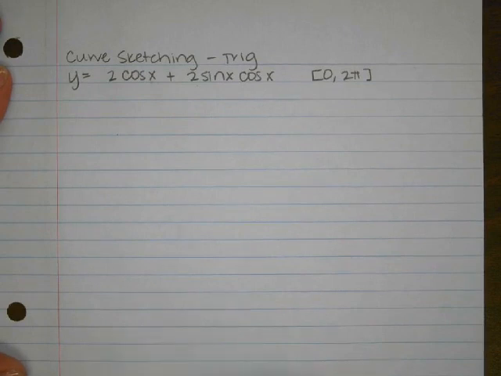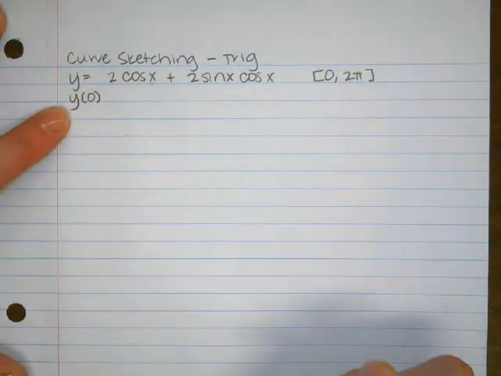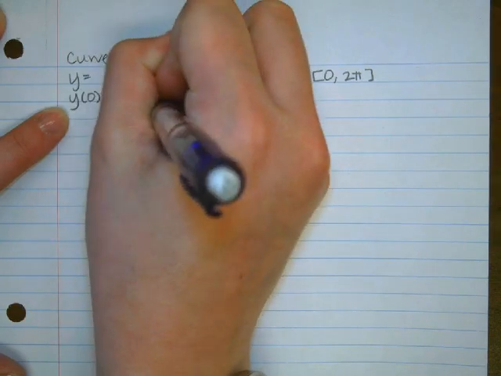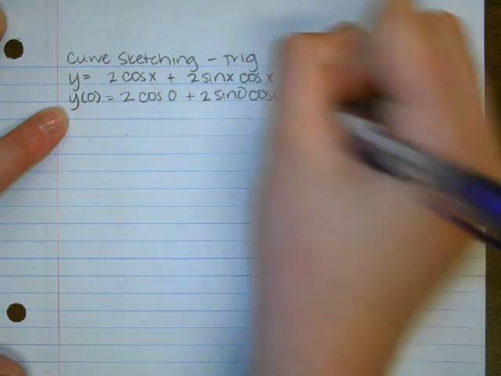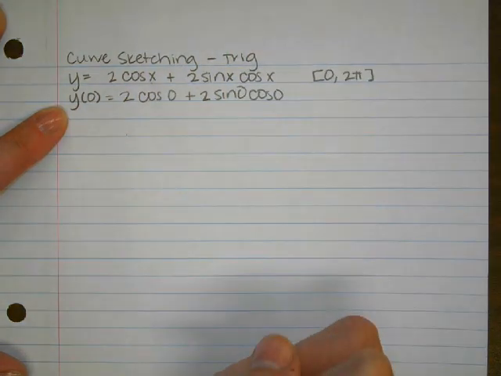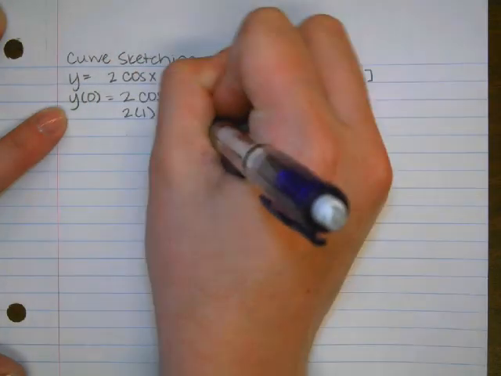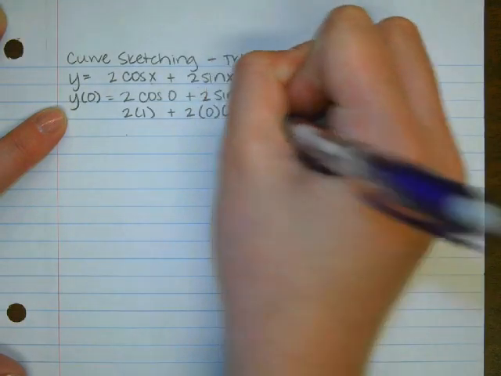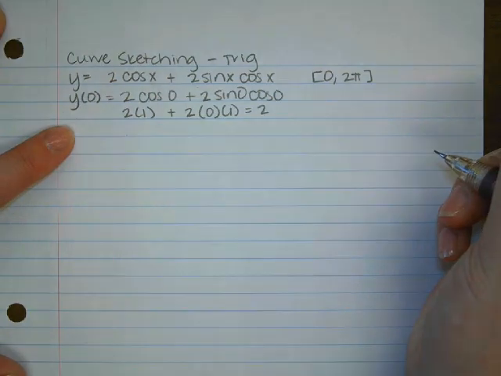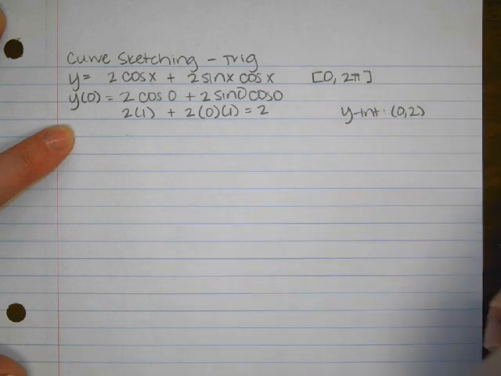from the original function. So y-intercepts are the easiest to find. I'm going to go ahead and look for that first. So I'm going to say the y-coordinate when I plug in 0 is 2 times cos of 0 plus 2 times sine of 0 times cos of 0. Cos of 0 is 1. So we have 2 times 1 plus 2 times sine of 0 is 0. And so that's just 2. So that means that we have a y-intercept of (0, 2).